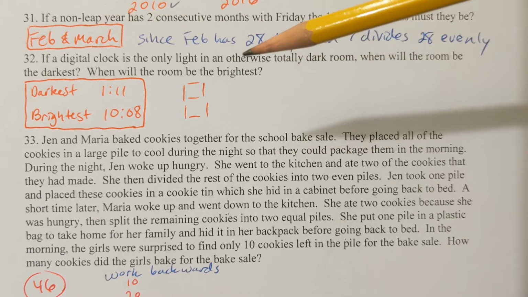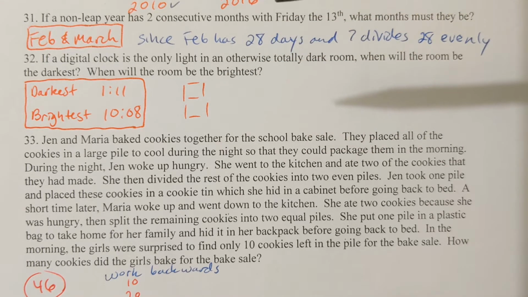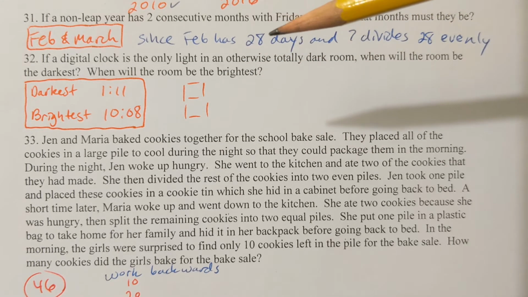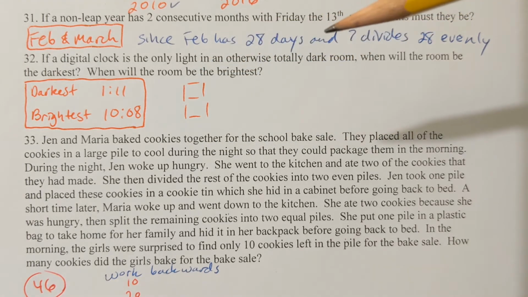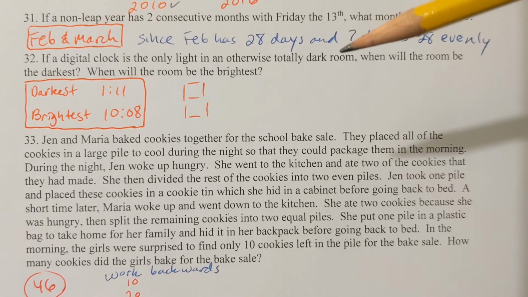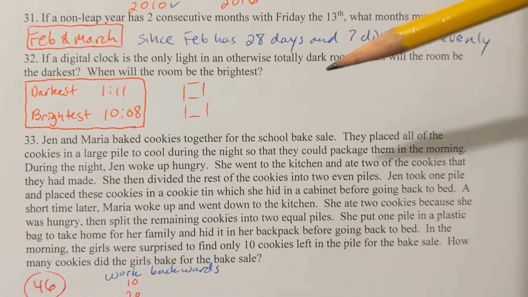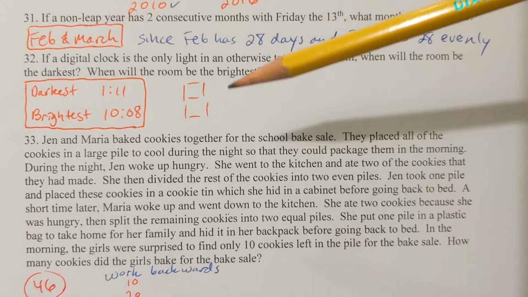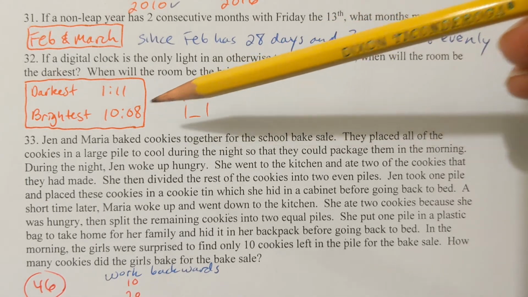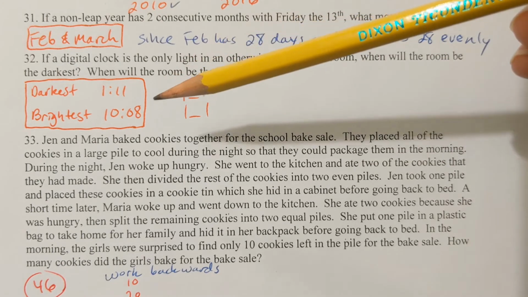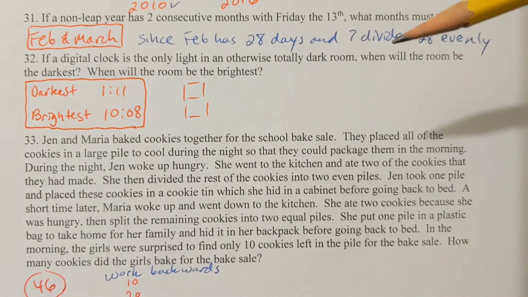So a 0 is going to produce a little bit more light than a 2. Okay, a 0 is actually going to be the next most lit number, except for an 8. Okay, so you're going to want a 0 next and then 8 at the end. Okay, so 10:08 would be when the room is the brightest.